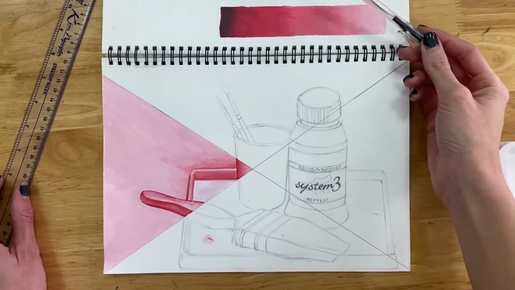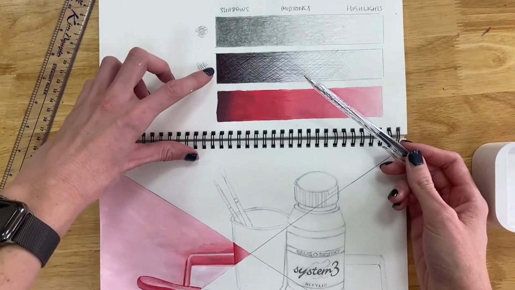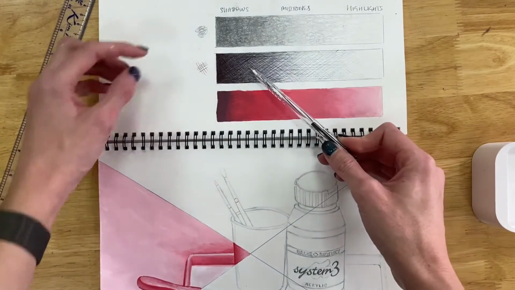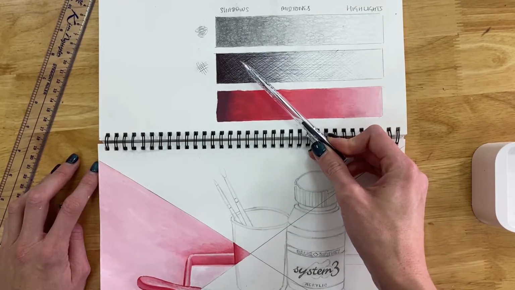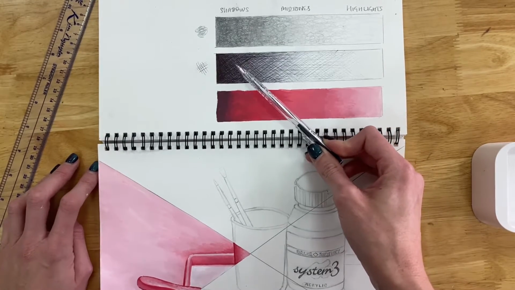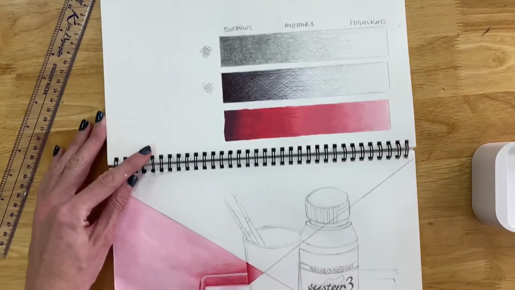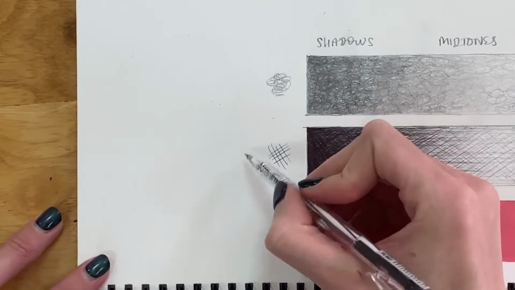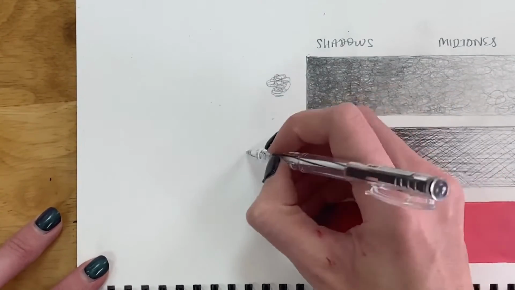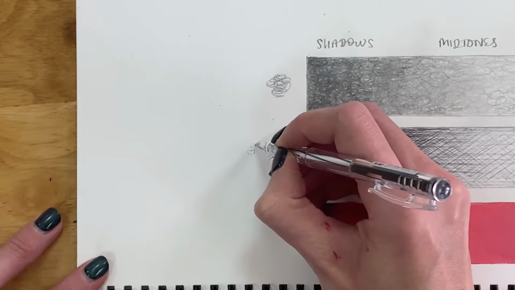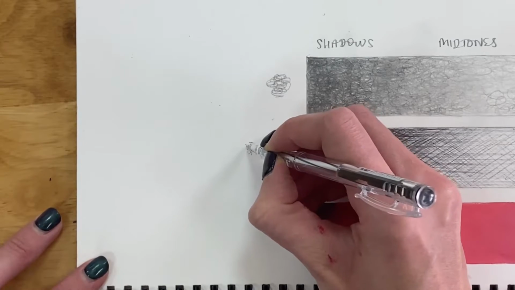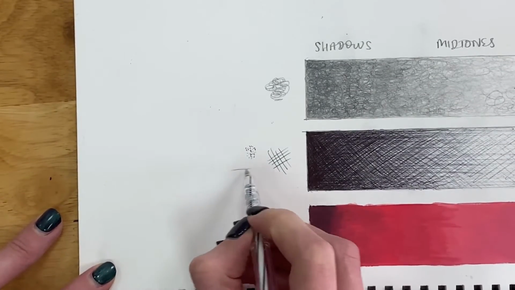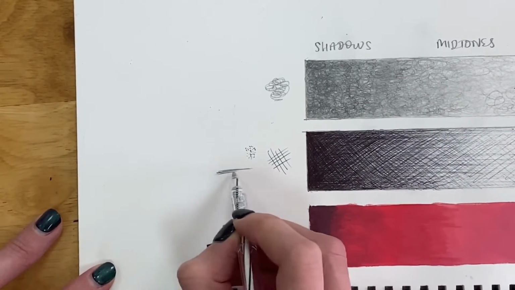So we're going to start in the shadows, okay? And we're going to apply whichever marks we think are most suited to our texture. If you remember, we could use cross-hatching, we could use scumbling like I've done there, we could use stippling, which is lots of little dots, or we could use our smooth shading, which is a bit harder to achieve with biro, but I'm sure you guys could do it.